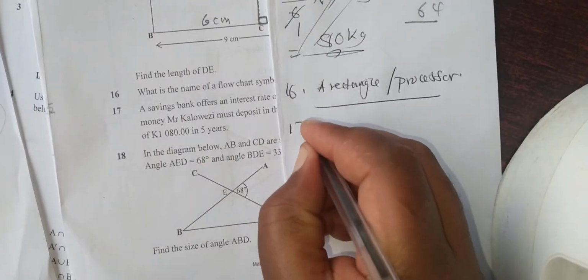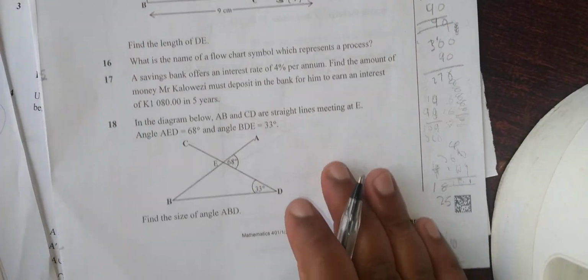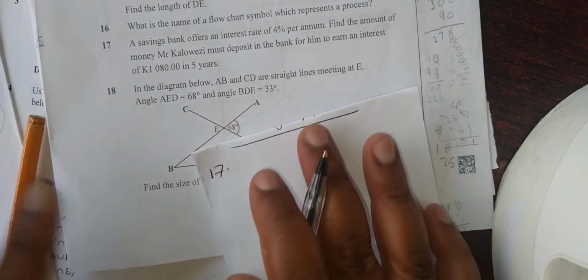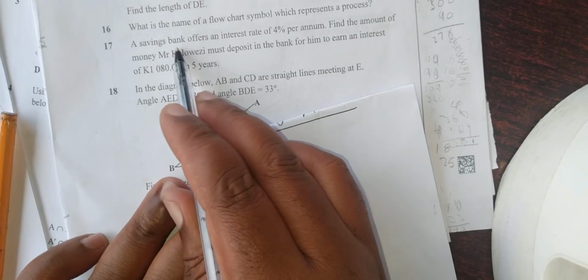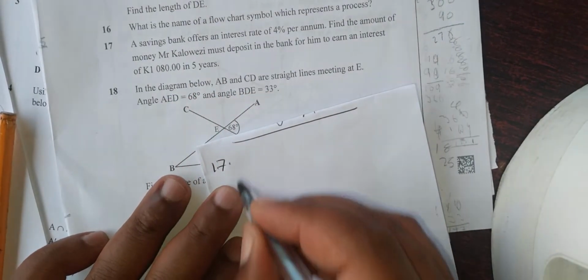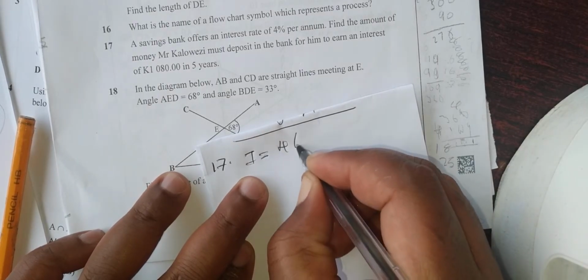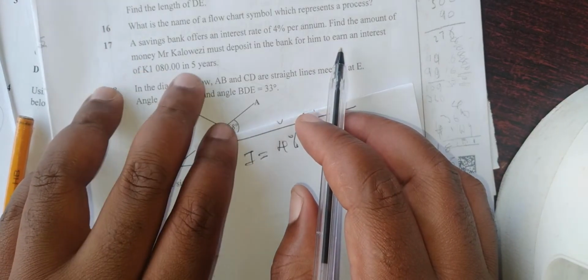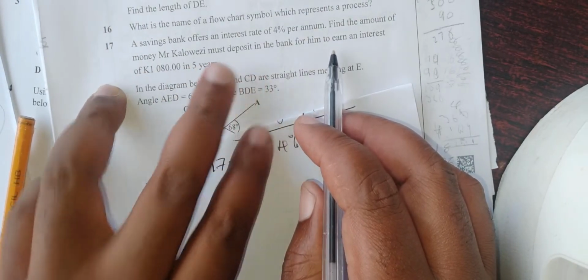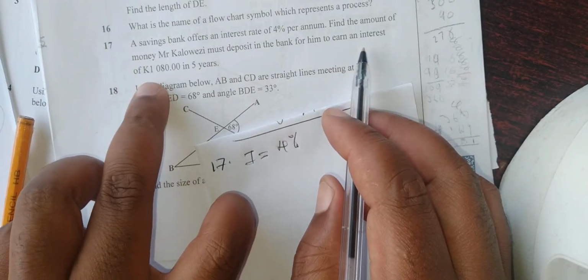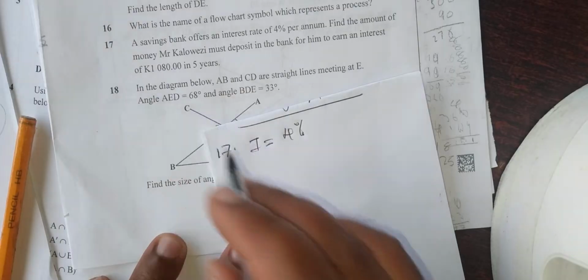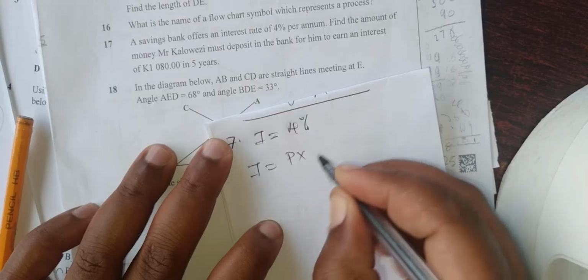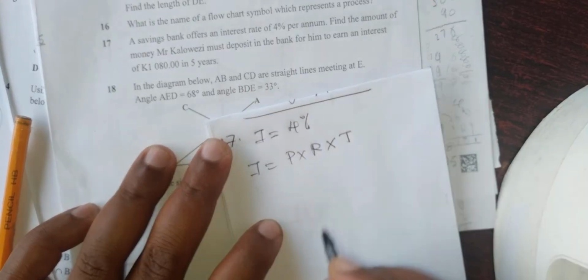We go to 17. What is 17? We are saying a savings bank offers an interest rate of 14%. So interest is 14% per annum, meaning per year. Find the amount of money Mr. Kalowezi must deposit in the bank for him to earn an interest of 1,080 kwacha in 5 years. So we are looking at simple interest. So we say simple interest is equal to principal times rate times time.